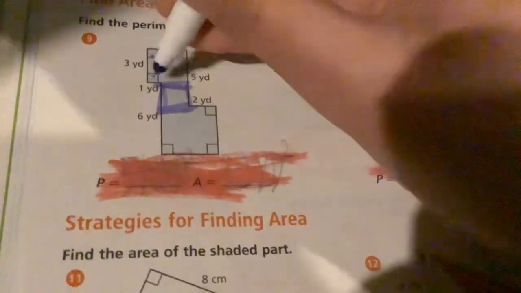Oh, yeah! And since there are right angles over here, then this must be a right angle too. And this must be a right angle. And this must have all right angles too, because it's a square. Wow! But how do we find the area of this complex figure?